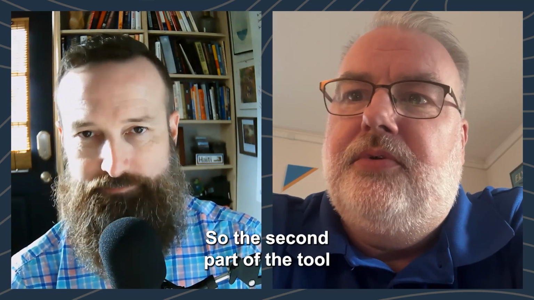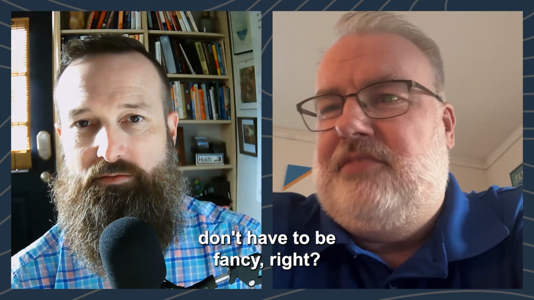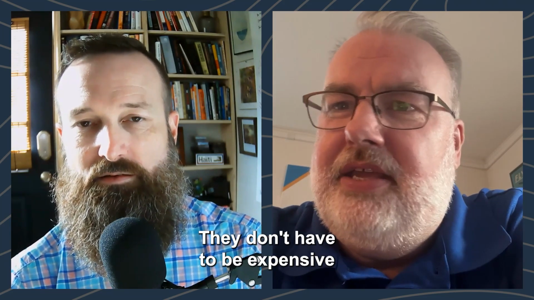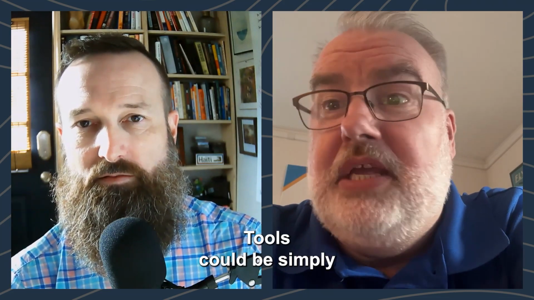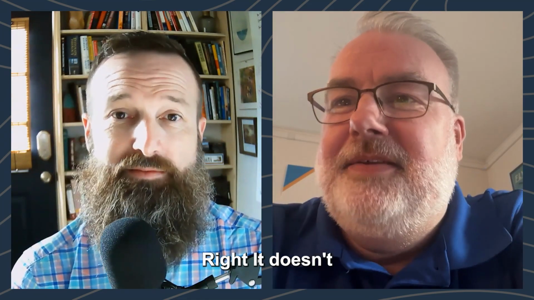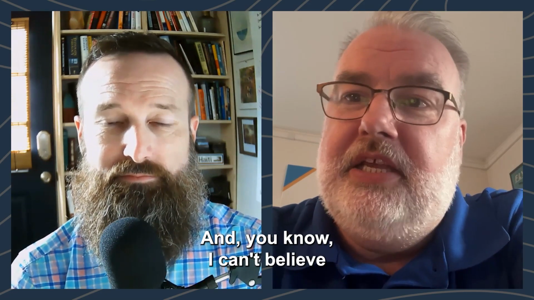So the second part of the tool, and tools don't have to be fancy. They don't have to be expensive. The tools could be simply a written process. It could be a whiteboard. It could be a Kanban board. It could be whatever you're using. Could be a spreadsheet.